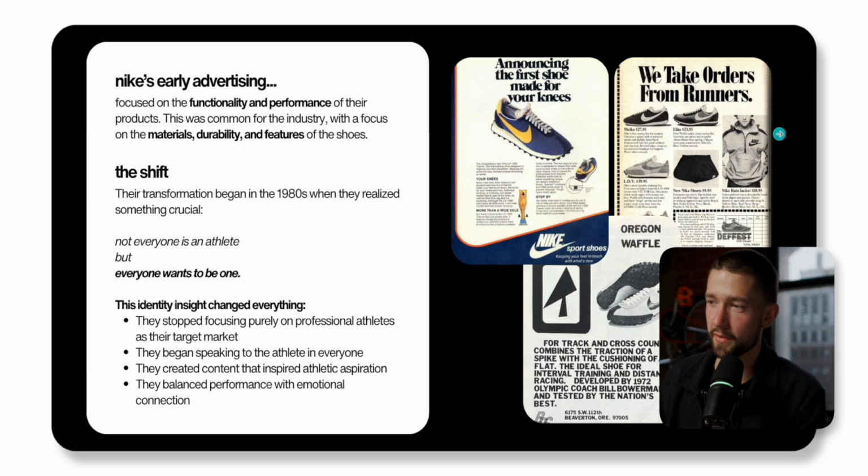So if we look at some of these advertisements, these are some classic Nike ads from the 1970s, focusing on features and benefits. So here's an advertisement from a magazine here, announcing the first shoe made for your knees, okay? From runners. And then they talk about materials, colors, etc. And then you have for track and cross country, combine the traction of the spike with the cushioning of a flat. It's features and benefits. Now this works, but only to a point.